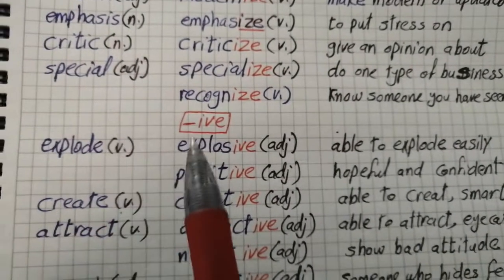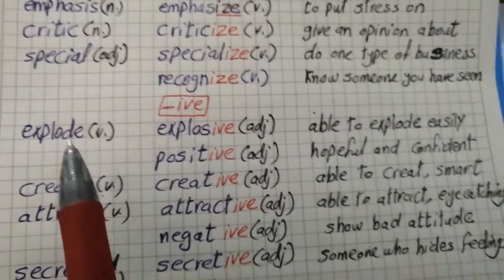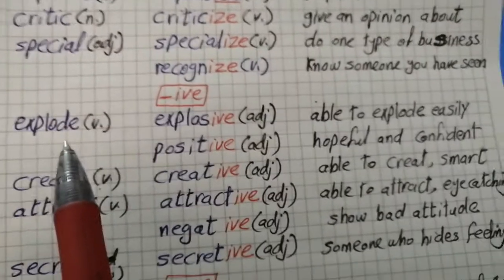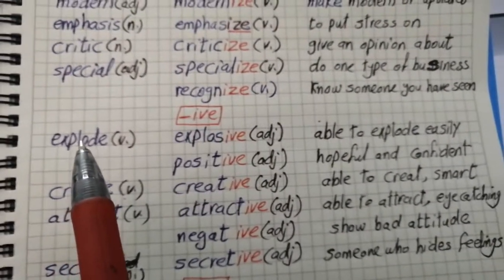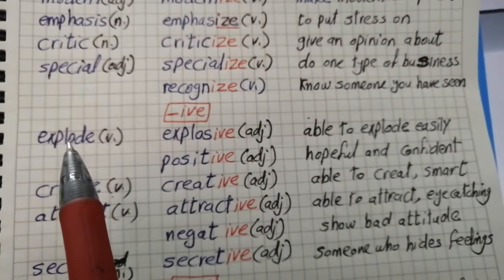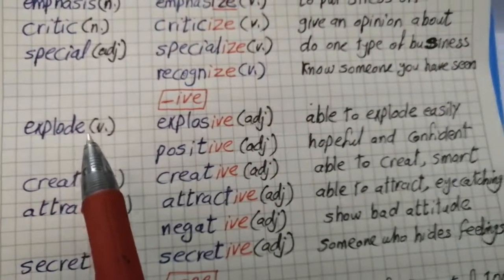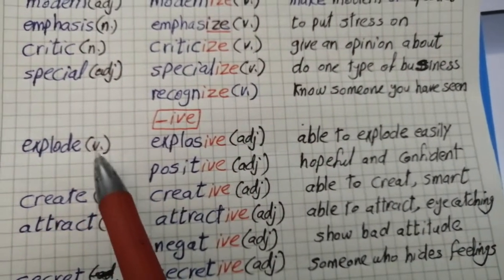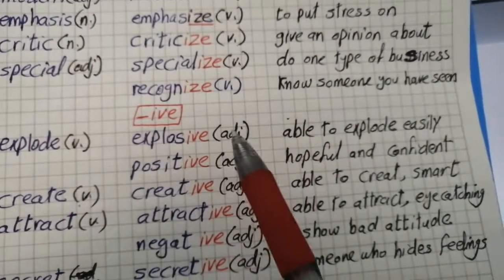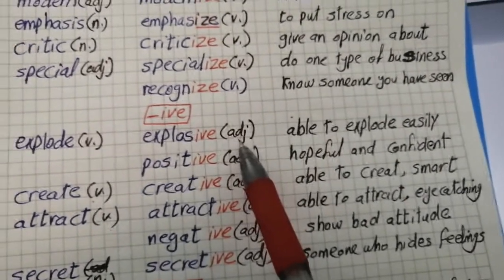The second suffix, which is ive. Here we have the effect of adding the suffix to the base words. Explode. Explode is a verb, means to go off or to explode into different or small parts. When adding ive, I change the part of speech first from a verb, this is the base word, to an adjective, a new part of speech.